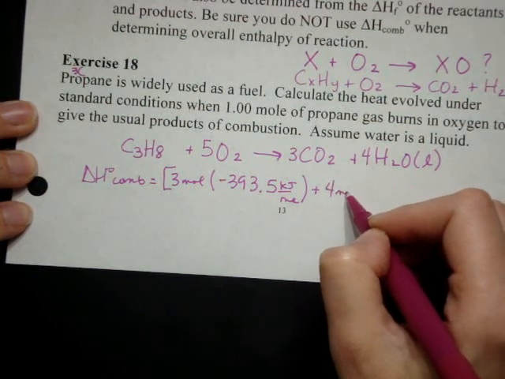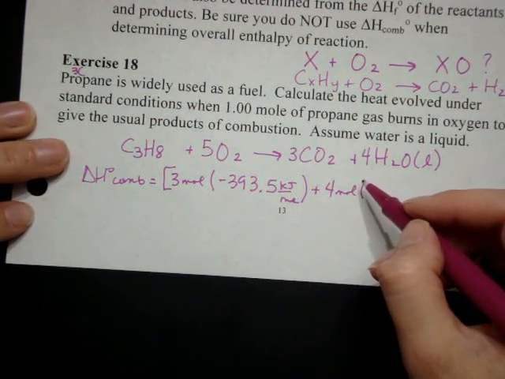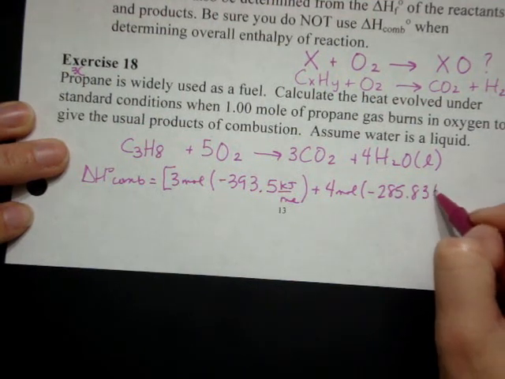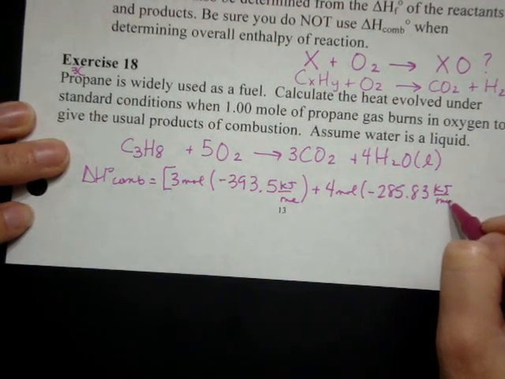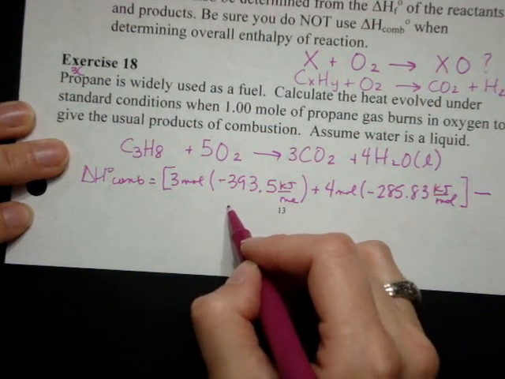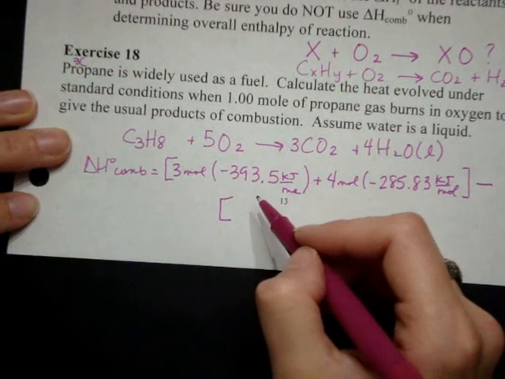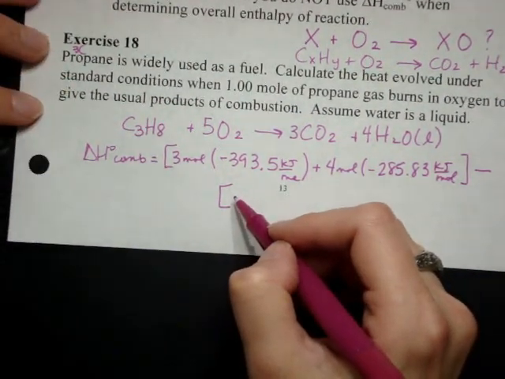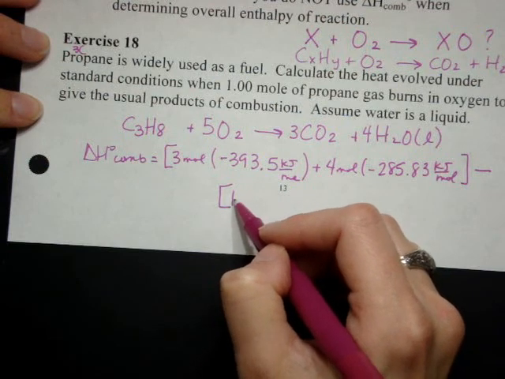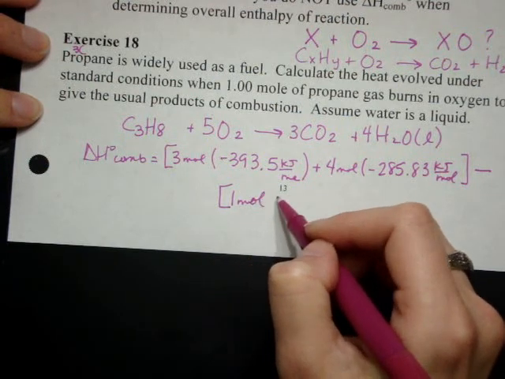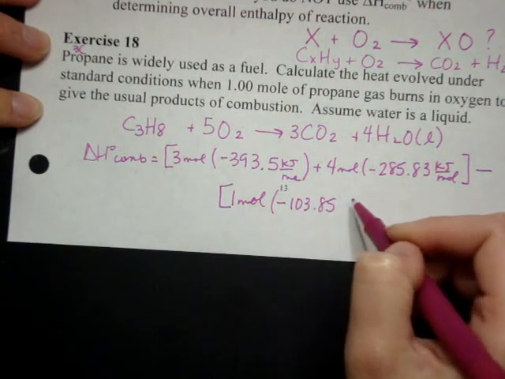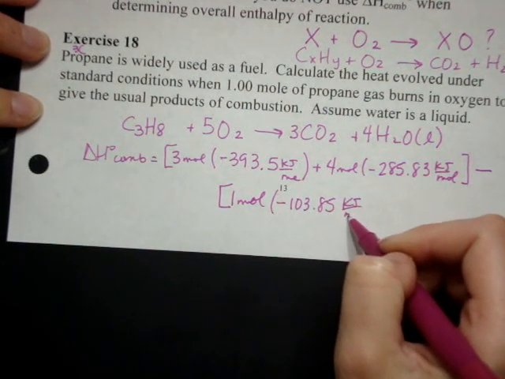And then 4 moles of water, and liquid water is negative 285.83 kilojoules per mole. And then we're going to subtract, I'm going to do that down here so we have a little more space, the enthalpy of formation for the propane. We have 1 mole of that, and that is negative 103.85 kilojoules per mole.